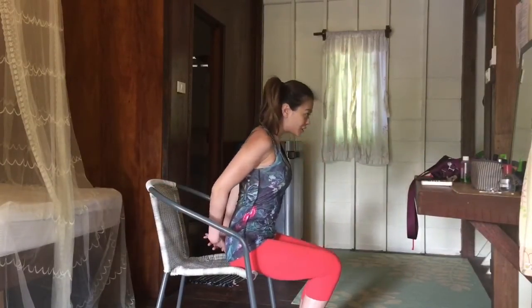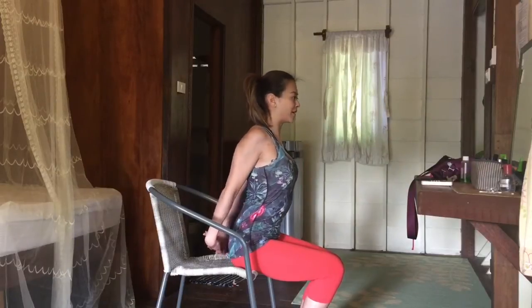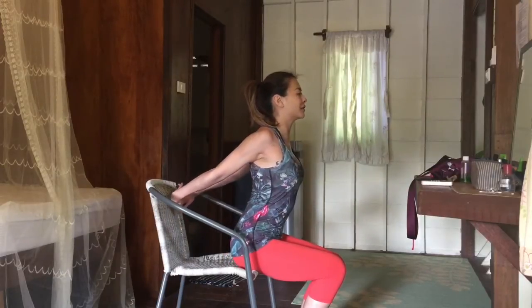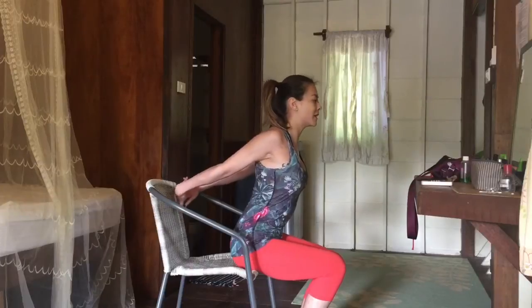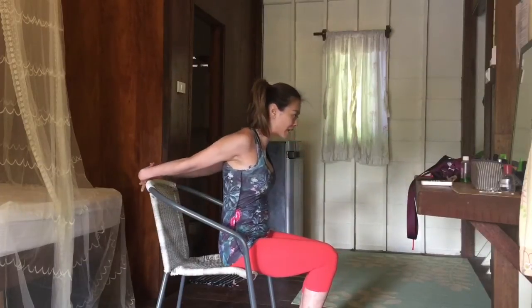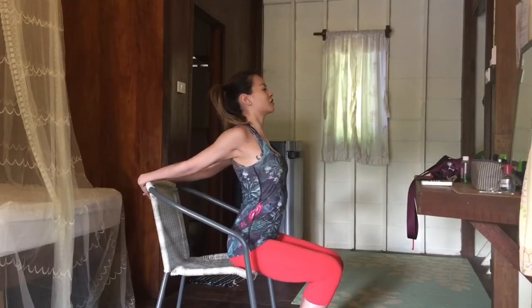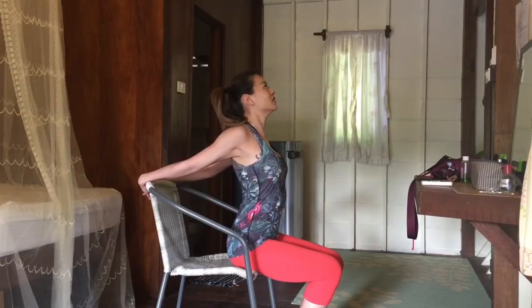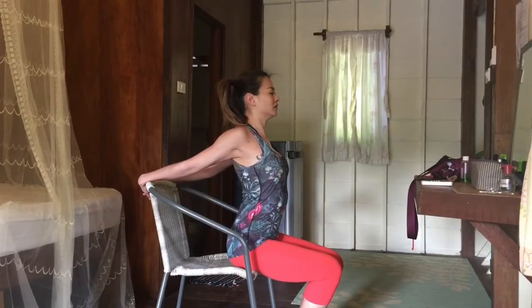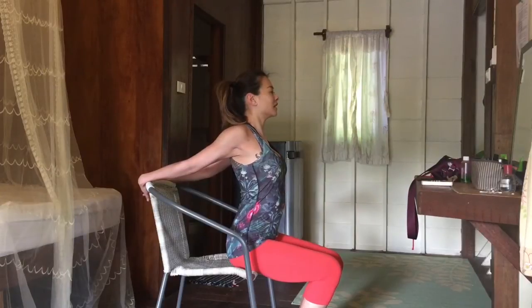And I lift my chest up and roll my shoulder back, and then I lengthen my arms. And if you can lift it up, that's even better. Now I like to put it on the back of the chair and really stretch out those muscles in the front and my biceps as well. Take a deep breath in and exhale.